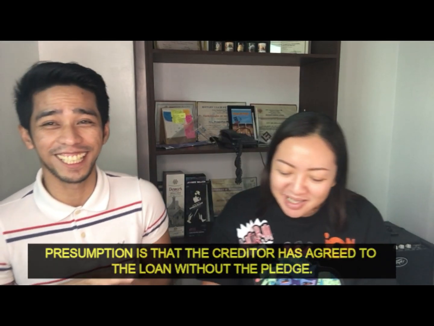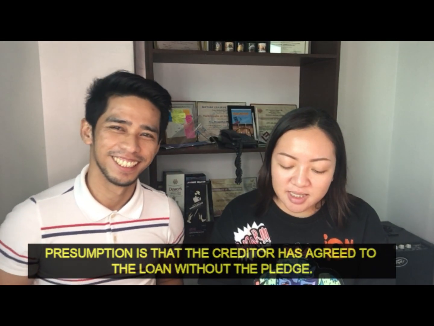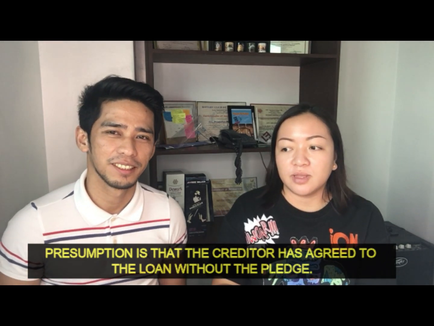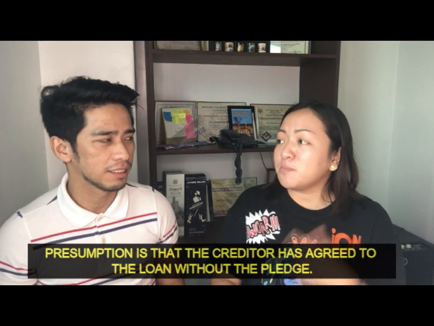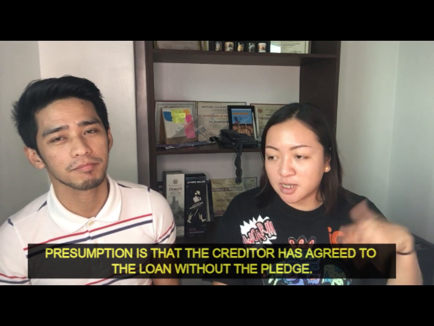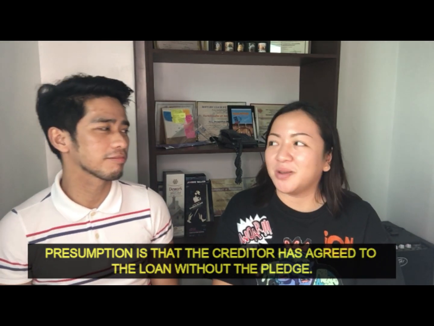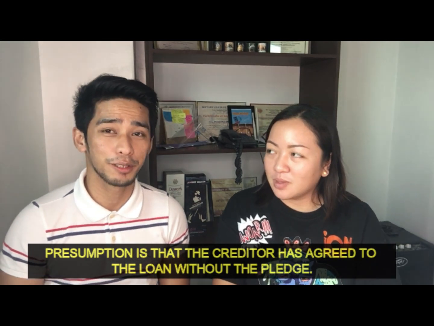If later on, the ring is found in my possession, kung later on, nasa akin na yung ring, the presumption is that the creditor has agreed to the loan without the pledge. Or the simple contract of loan without the accessory contract of pledge. Oo. So, ang pinipresume daw doon, pumayag ako na pautangan siya ng 50 mil kahit wala na yung pledge. Simple loan na lang.